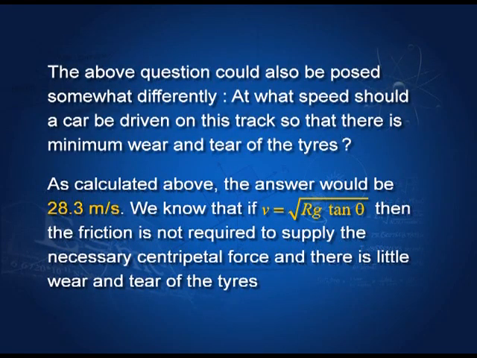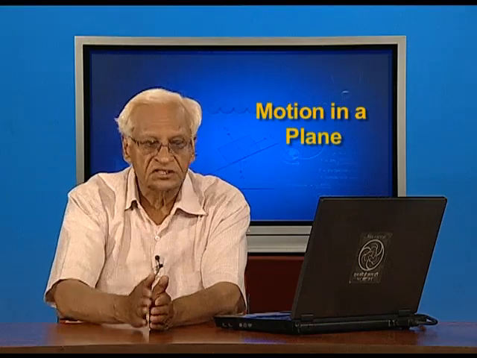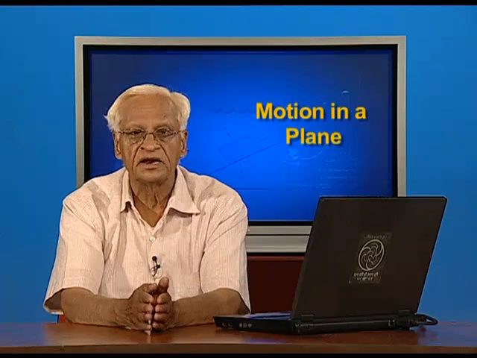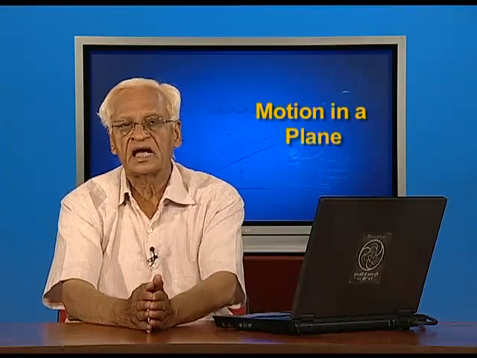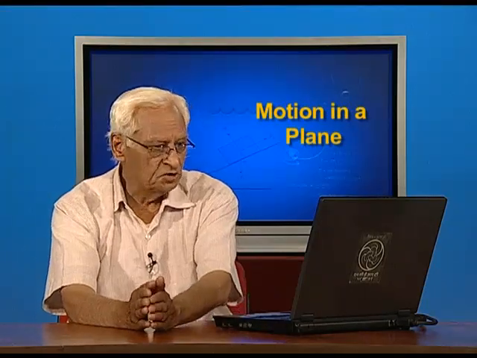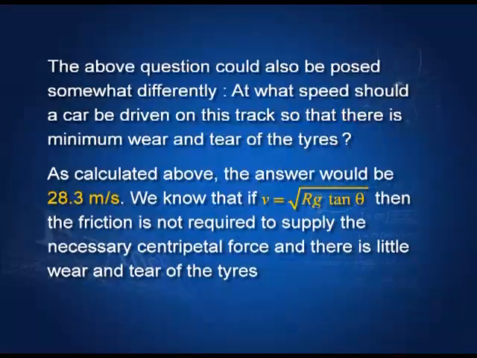So, we have calculated the square root of r g tan theta, and that is 28.3 meters per second. So, if on this road you drive at a speed of 28.3, you would increase the life of the tires of your car, and it will benefit you a lot. You will be safe as well as you will be saving money on your tires.